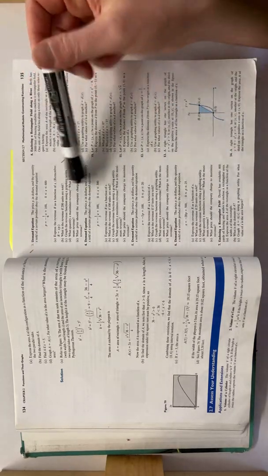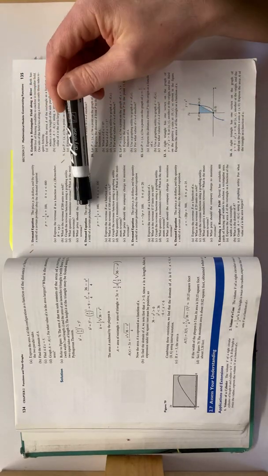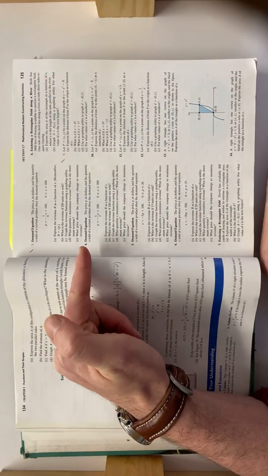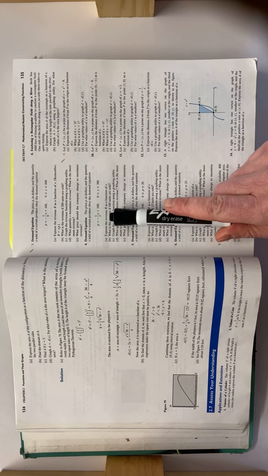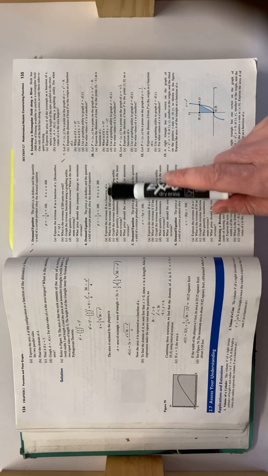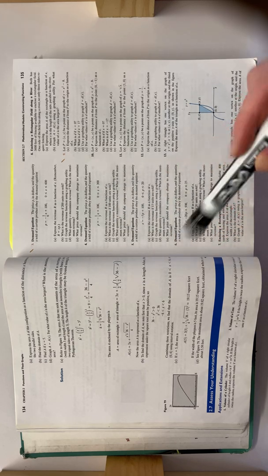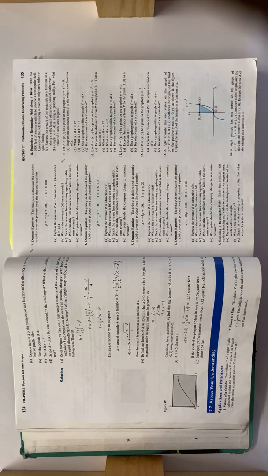All right, guys, in this video, I'm going to answer this problem right here. This is question number 4 on page 135. It reads that the price P in dollars and the quantity X sold of a certain product obey the demand equation P equals minus 1 over 3X plus 100 for X between 0 and 300. And then you're asked a series of questions.